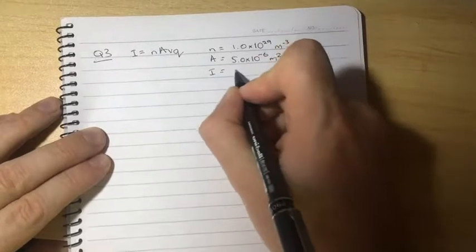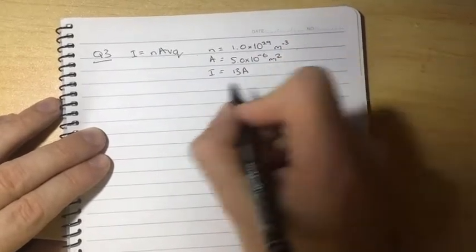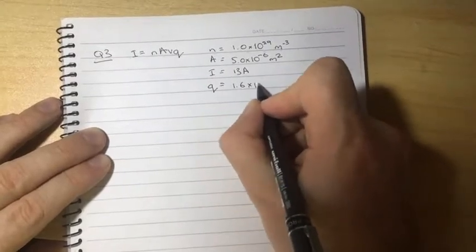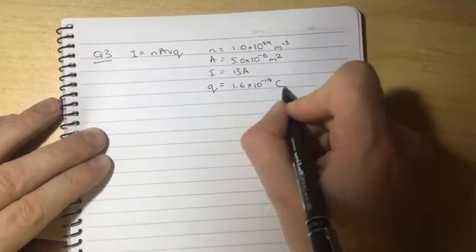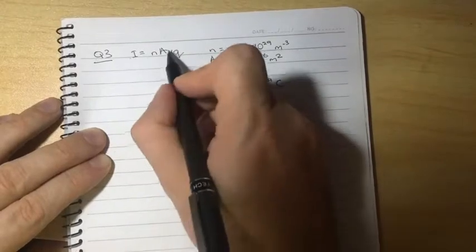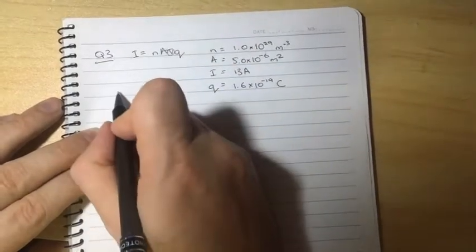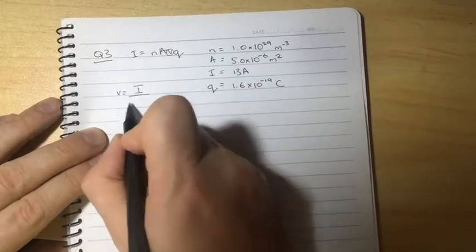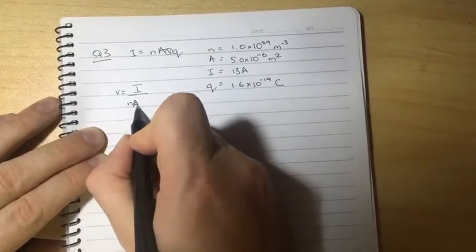I equals 13 amps. And we know that q is the charge of an electron, which is 1.6 times 10 to the minus 19 coulombs. So here we want to know v, so we just rearrange for v. v equals I over nAq, big A.